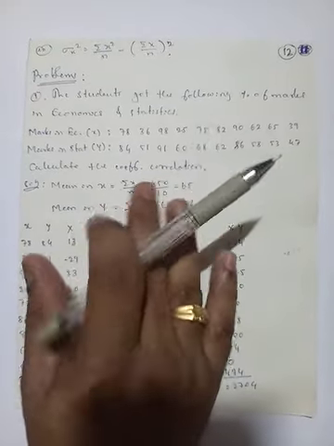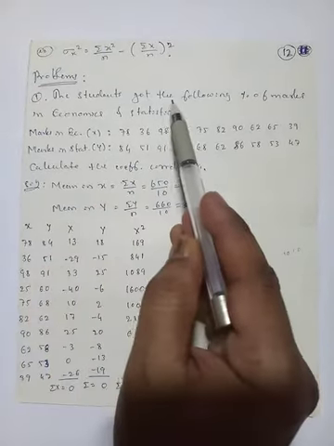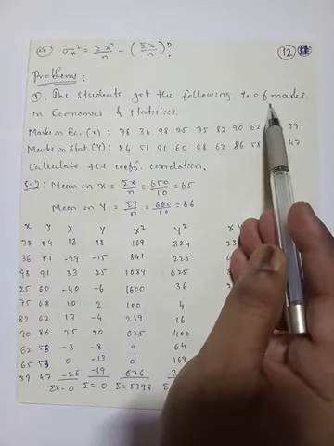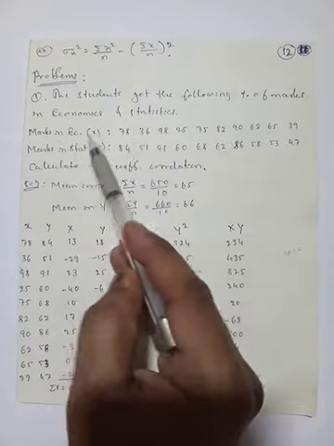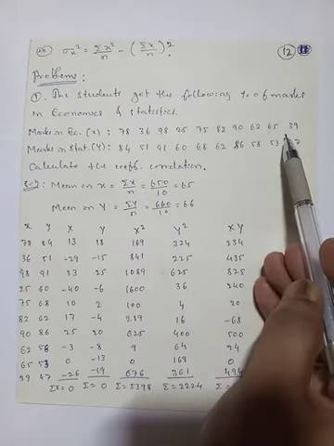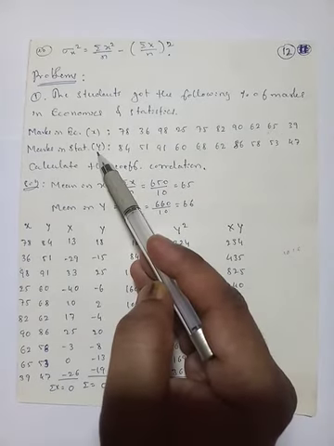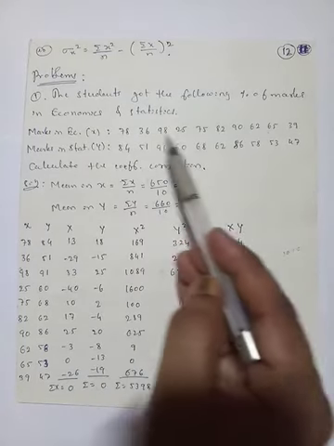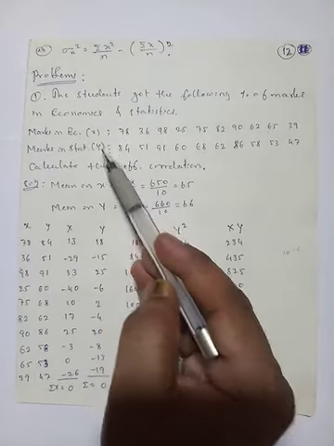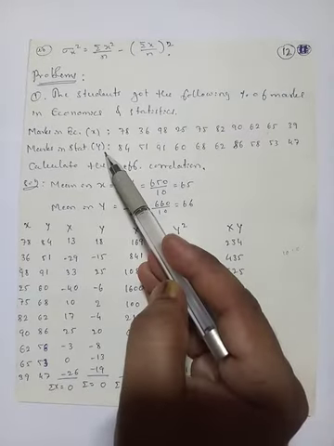Here is one example. The students got the following percentage of marks in economics and statistics. Marks in economics and marks in statistics are given. One set of values we take as x, the other as y.